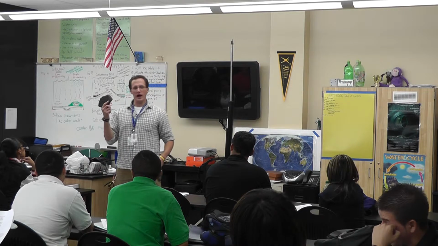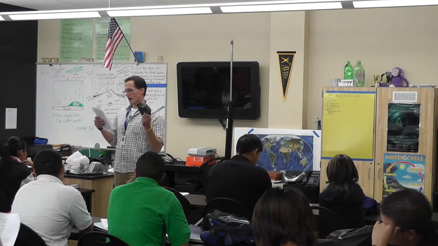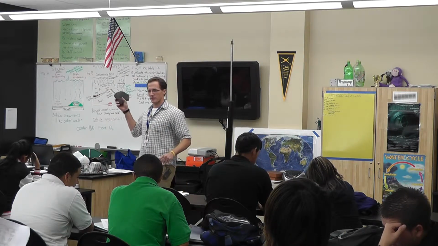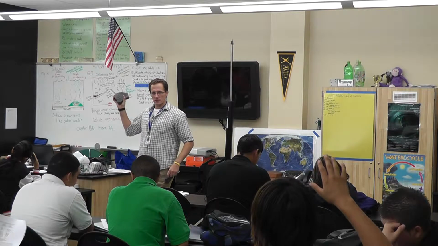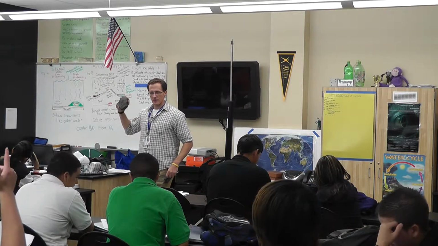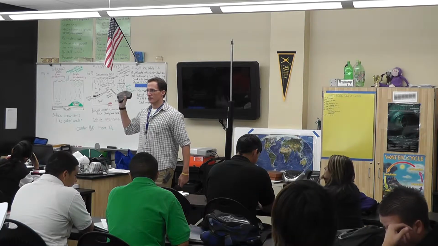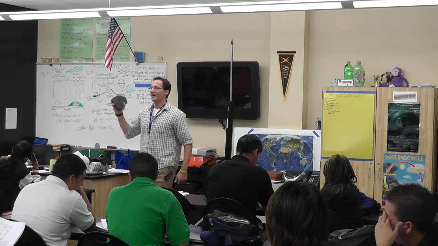Okay, with this rock, looking at this scale here, do you think this rock is going to be a boulder, a cobble, a pebble, or a granule? How many people think it's going to be a boulder? Raise your hand. Cobble. Pebble. Granule. Sand. Clay. Silt. All right.